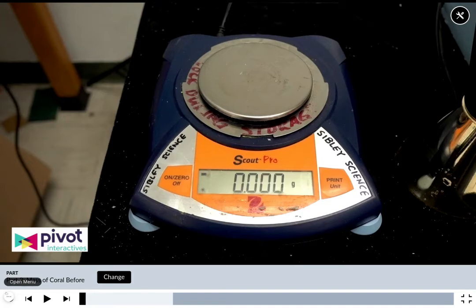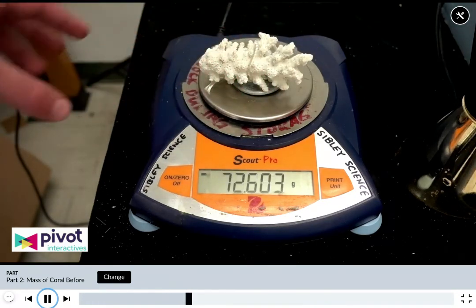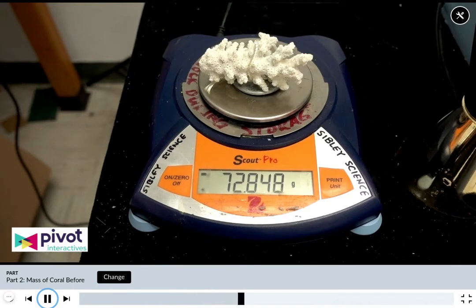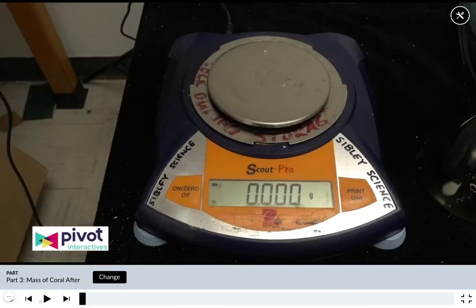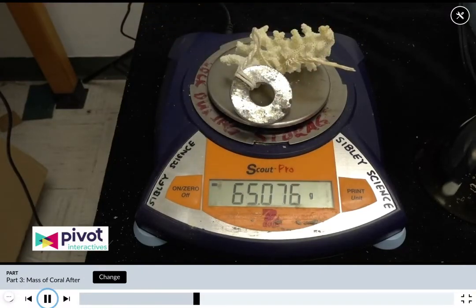In this next part of the video, we're looking at the change in the mass of the coral. So this piece here is taking the mass of the coral at the start of the experiment before it was put into that tank. And now this is after the coral was in the tank at the end of the experiment.